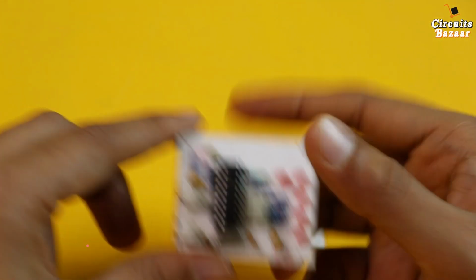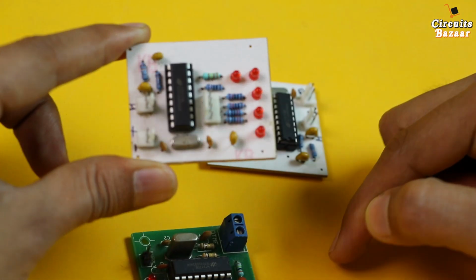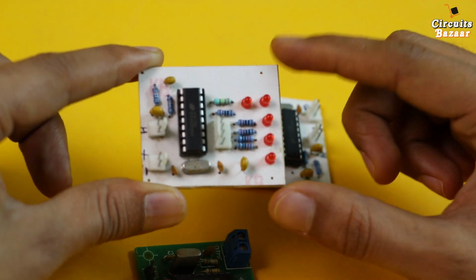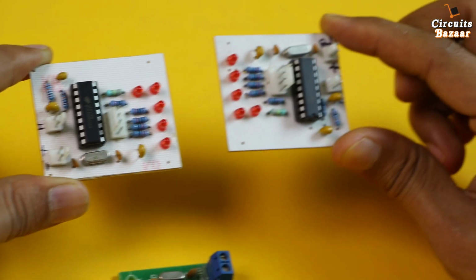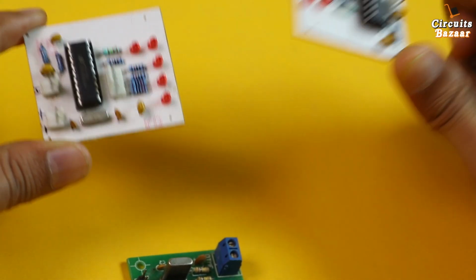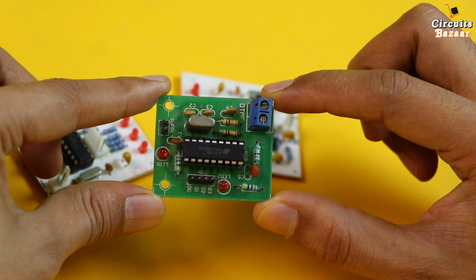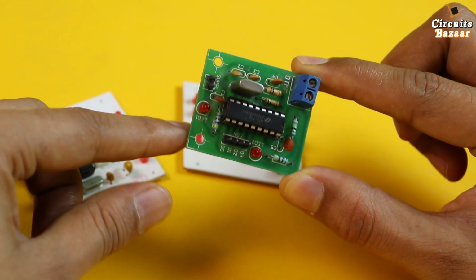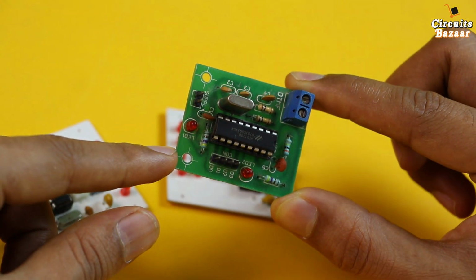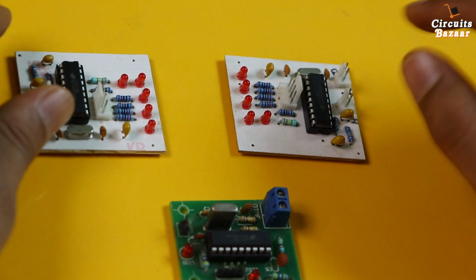If you want the circuit diagram of it, you can get it from the description below or from the blog I'm going to attach. And you can buy it as well if you go to circuitsbazaar.com. So these are the modules made by me, and this is a module I bought from the market. You can also get this module from the market. There are various types of DTMF module available in the market. So let me tell you how this technology is working.